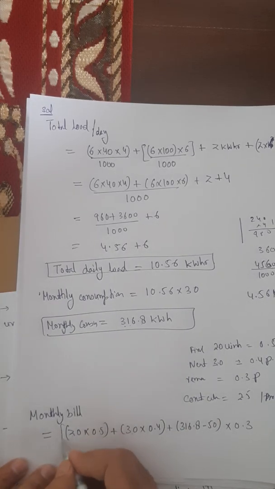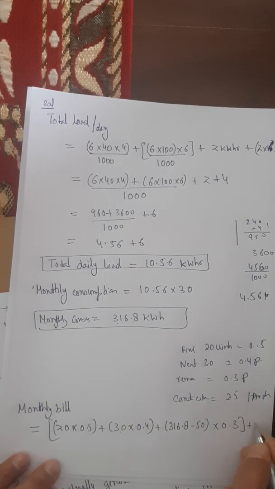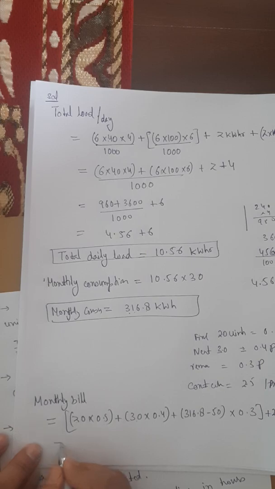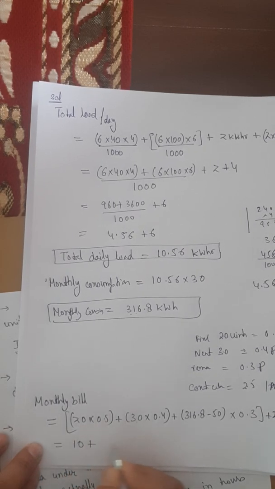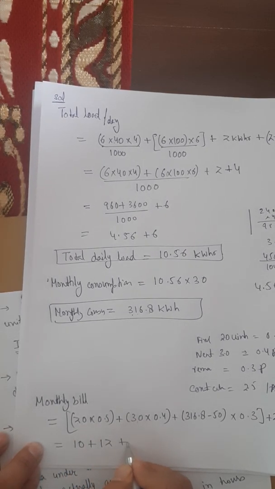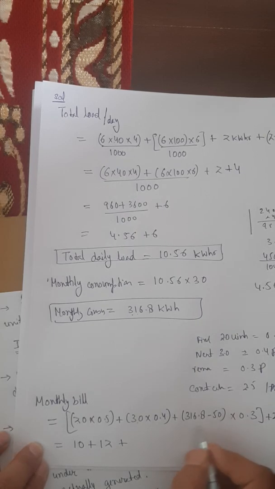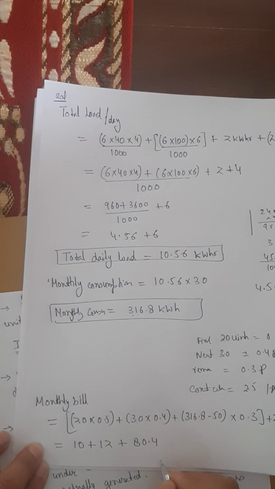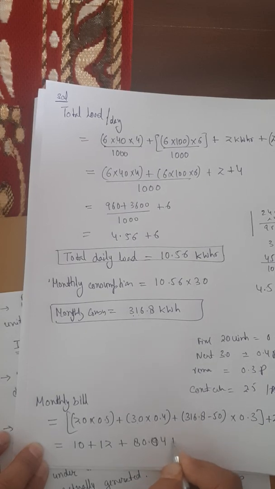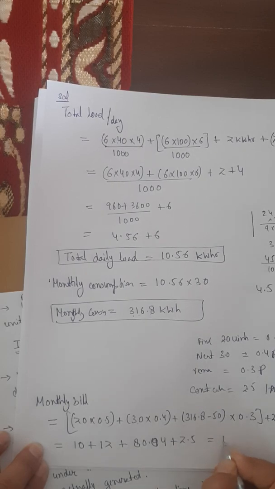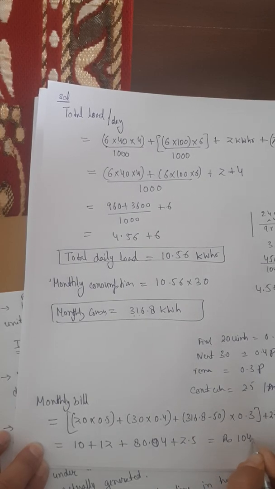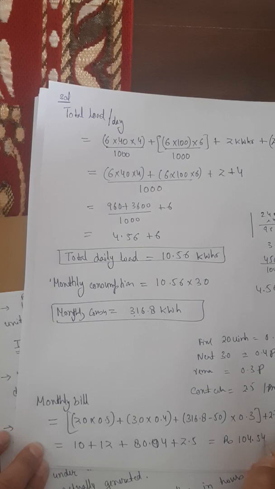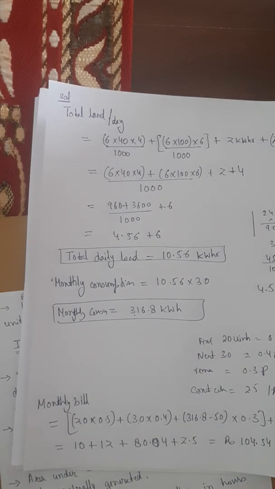Okay, so plus 2.5. So what will be my monthly bill? It will be 10 plus 12 plus, if I solve, I will get 80.04, plus 2.5. So if you solve, you will get rupees 104.54. So this is your monthly bill.